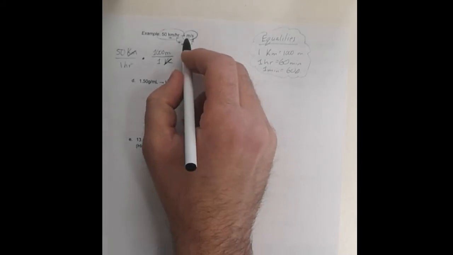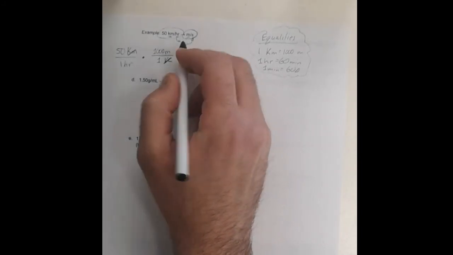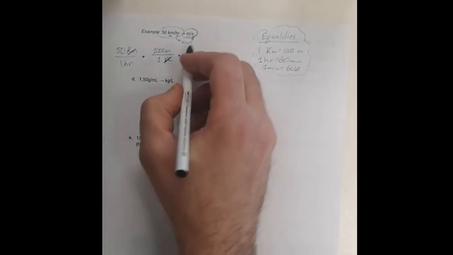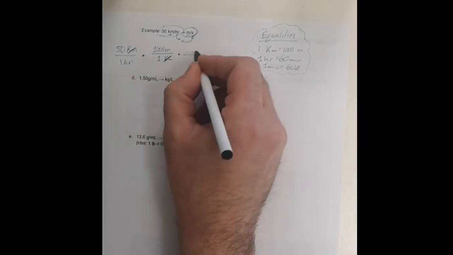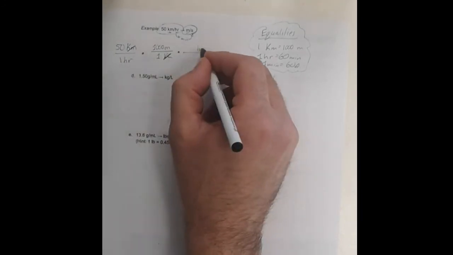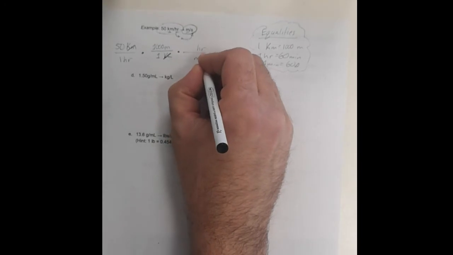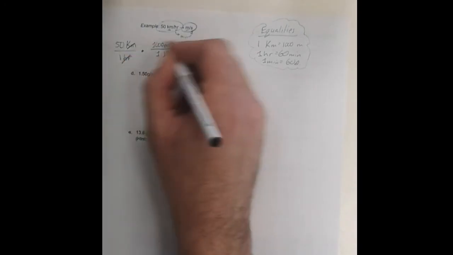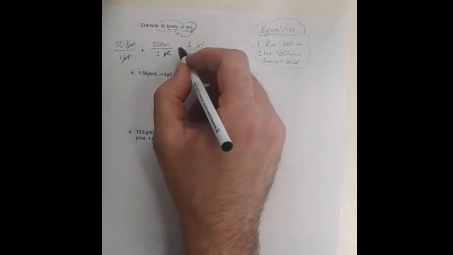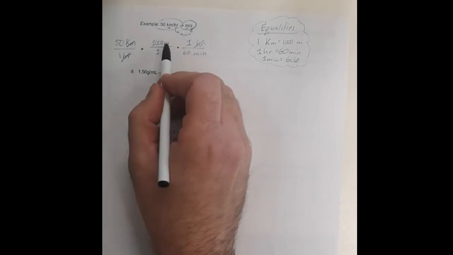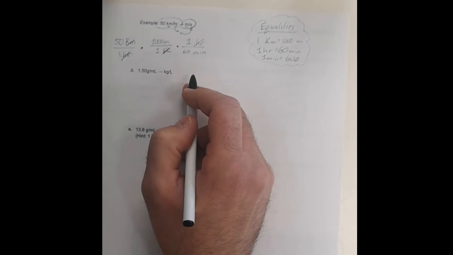That's not what we're solving for. We're solving for meters per second. Now, I don't know how to go from hours to seconds in one step, but I do know how to go from hours to minutes. So let's eliminate the hours unit by putting it on opposite sides. If it's the denominator here, we'll put it on the opposite side here, the numerator. 1 hour is 60 minutes. Because they're on opposite sides, numerator and denominator, they'll cancel. If we multiply this through now, 50 times 1,000 divided by 60, we would have meters per minute.